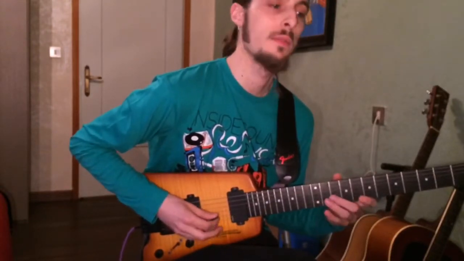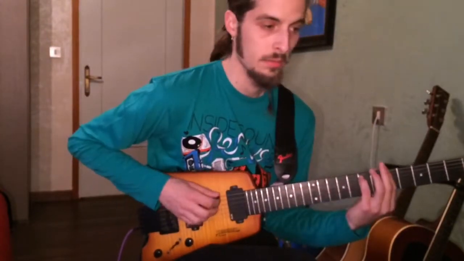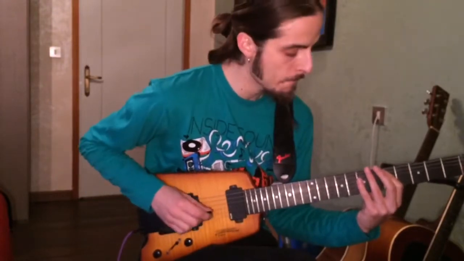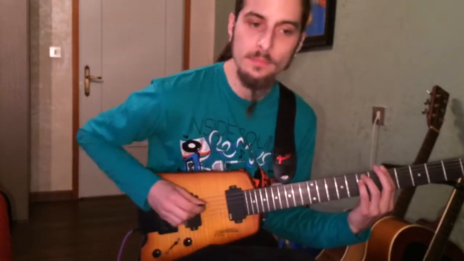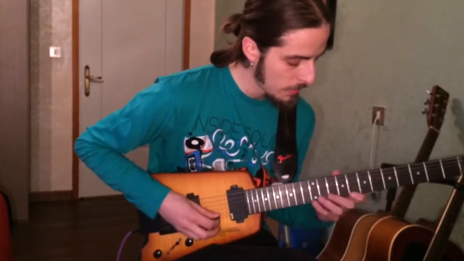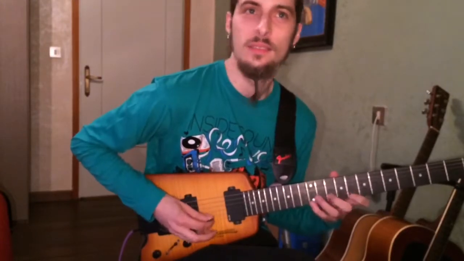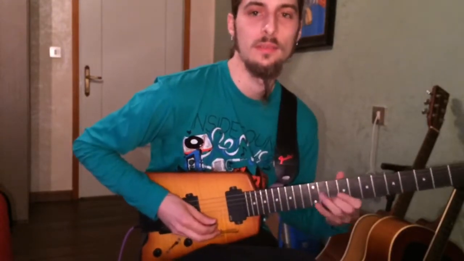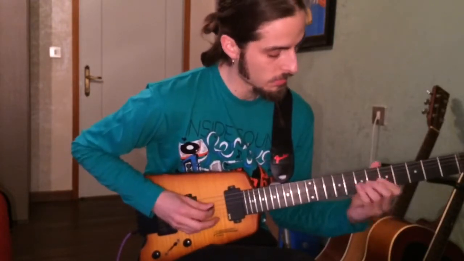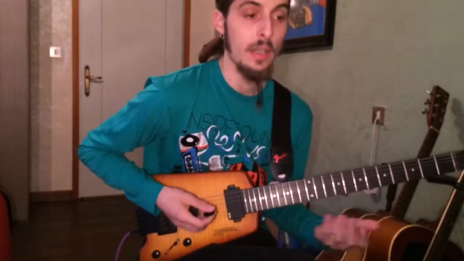1, 2, 3, 4, 5. 5 notes, and if we have like a groove. So you can just take the shapes that go up an octave and play with that.